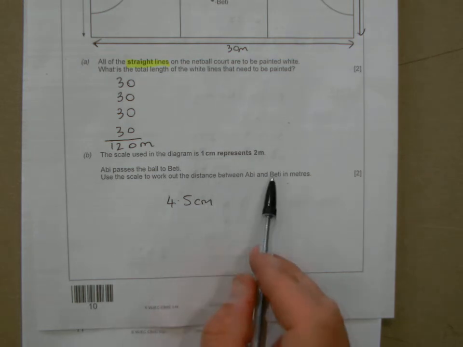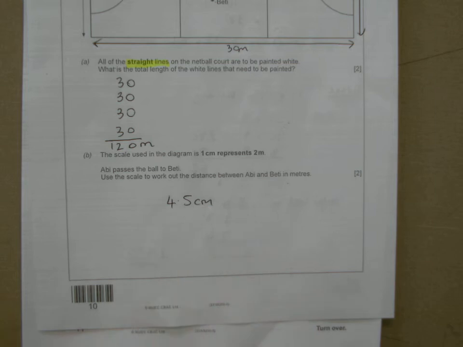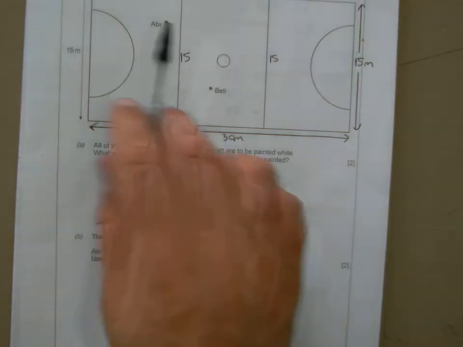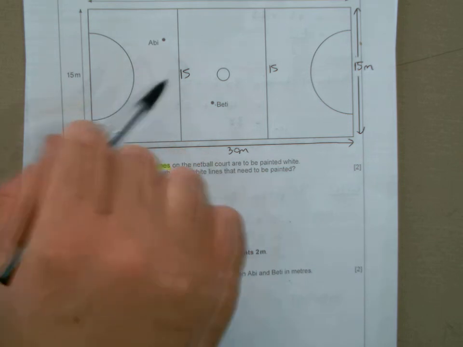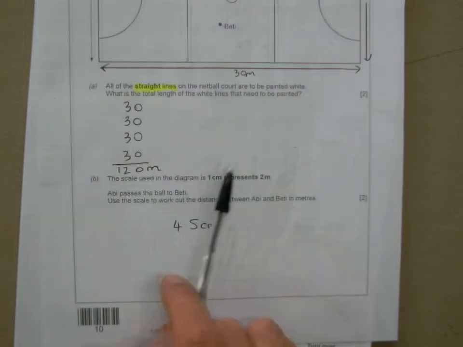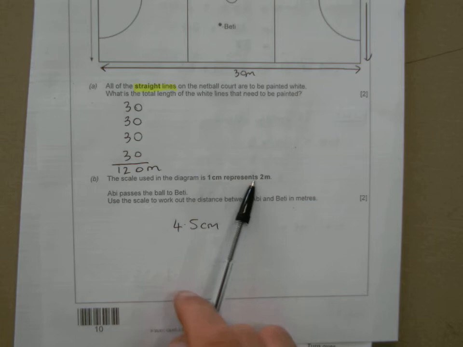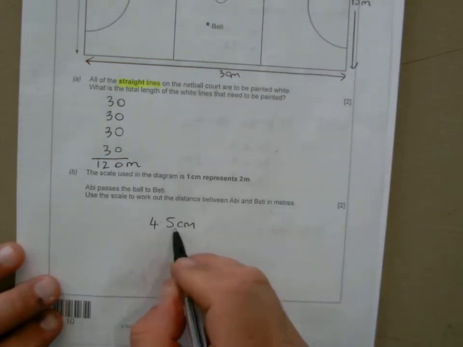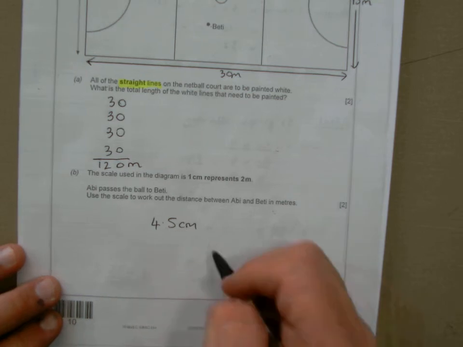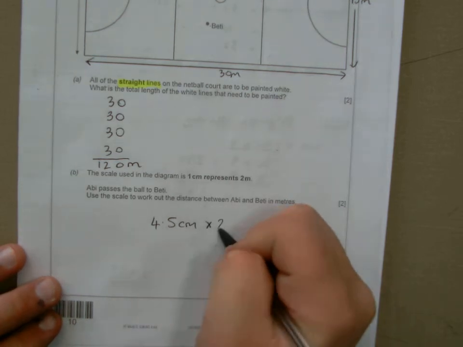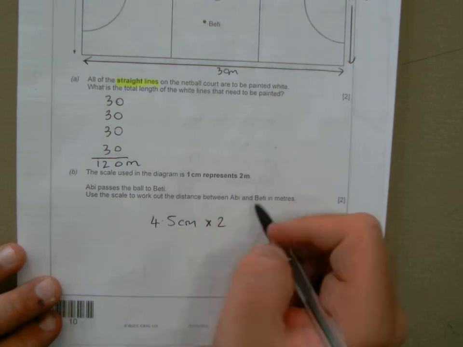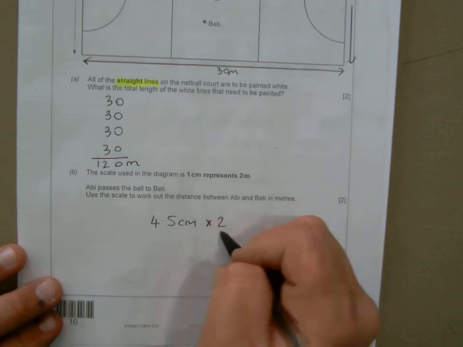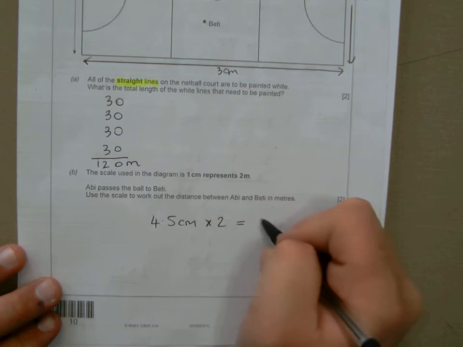However, that's not the actual distance between Abby and Betty. The distance is going to be in terms of meters. This is just a scale drawing. They're not actually that close together; they're a certain distance apart. And it says 1 centimeter represents 2 meters. So if 1 centimeter represents 2 meters, we can work out what 4.5 centimeters is just by scaling up. We simply times that by 2, because each centimeter is worth 2 meters, but we've got 4.5 centimeters. Doubling it, we get 9. So the distance is 9 meters.